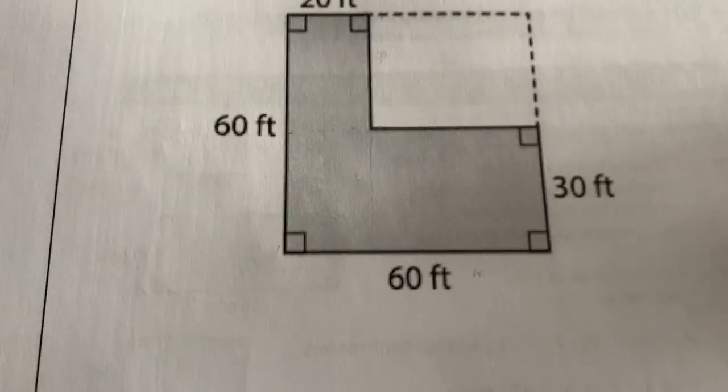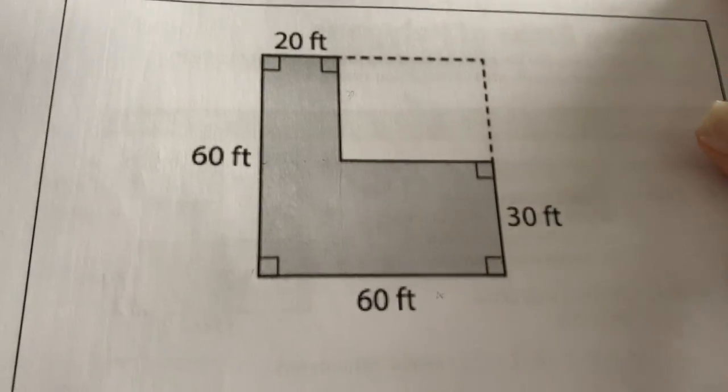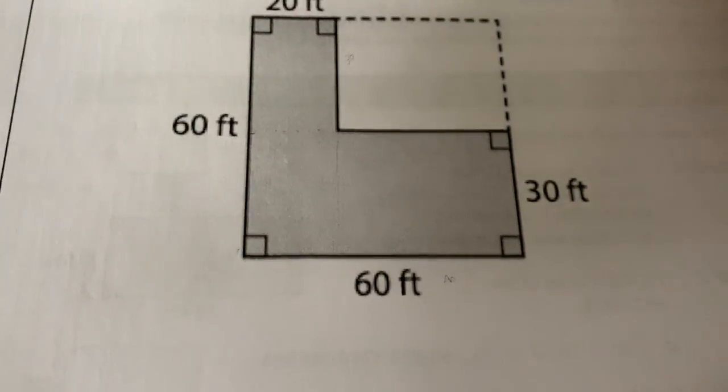Take a look at this one. There's two different ways you can do this. Actually, there's three ways you can do this.